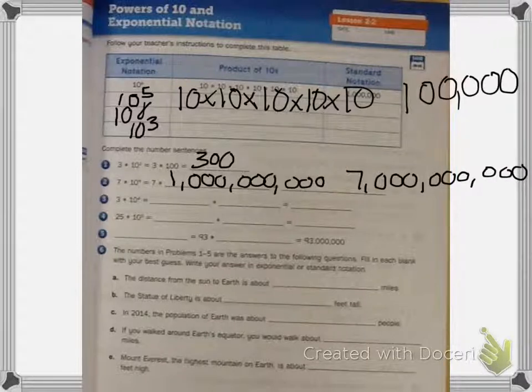Try the next 3 on your own. So your next one is 3 times 10 to the 4th power. I should see 3 times 1 and 4 zeros equaling some number. The next one, try on your own: 25 times 10 to the 3rd power.